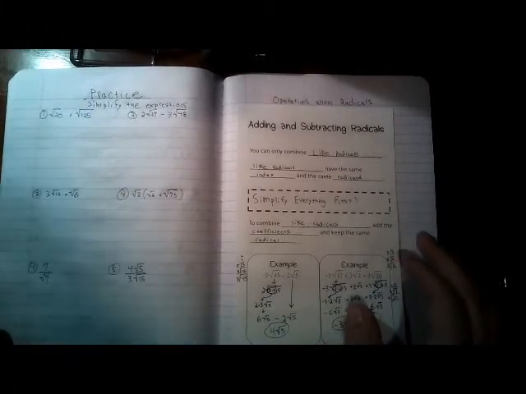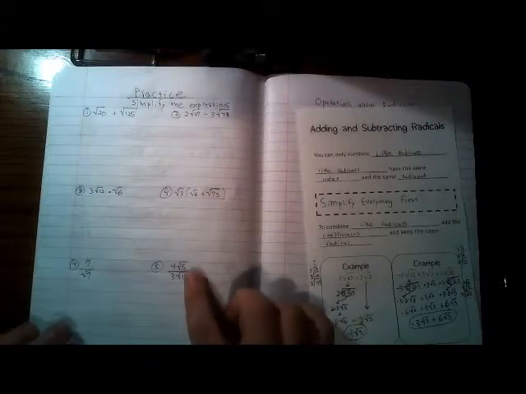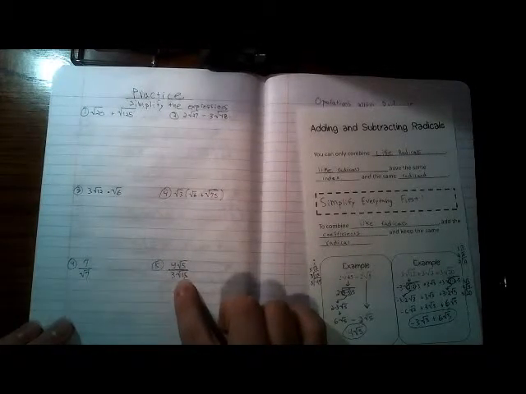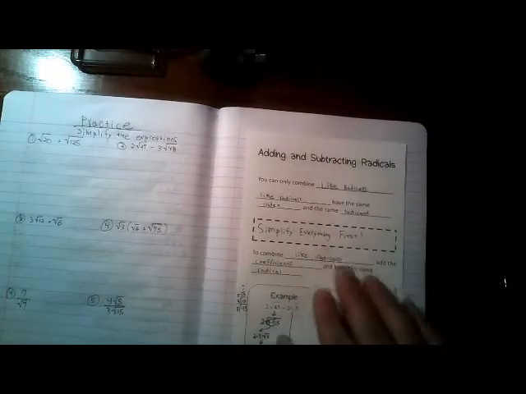So now that you've finished with the foldable, you're going to do the last 2 problems of the practice page. That's 7 divided by the square root of 7, and number 5 is 4 square root 5 divided by 3 square root 15.